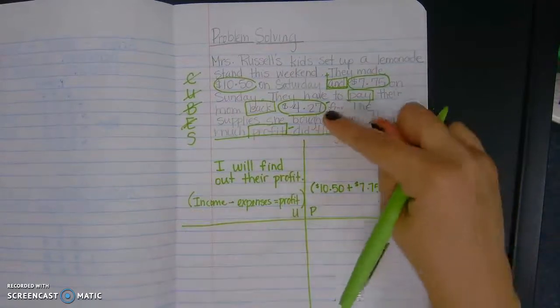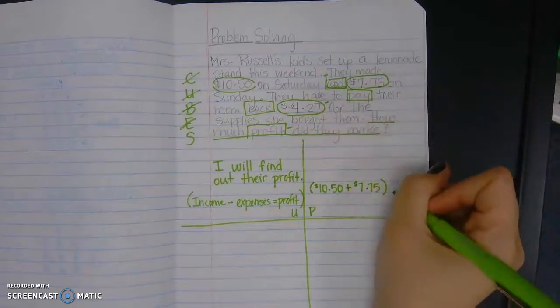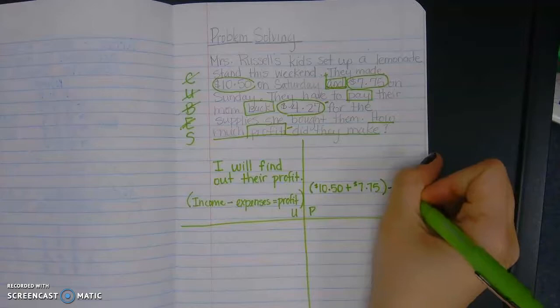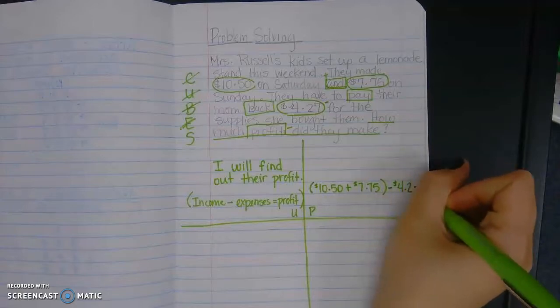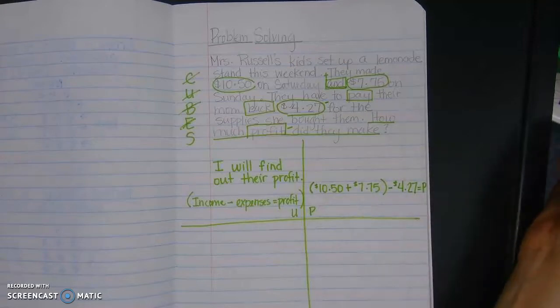Now the expenses is what I spent on supplies, so they have to pay me back. So they are going to subtract $4.27, and that's going to equal profit, and I'm going to put a P for profit.